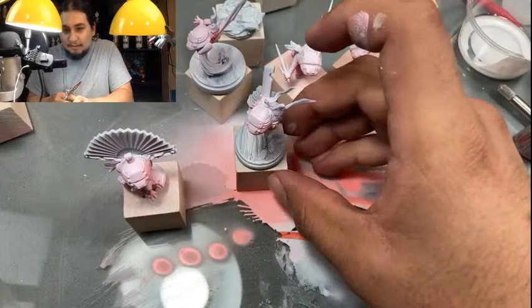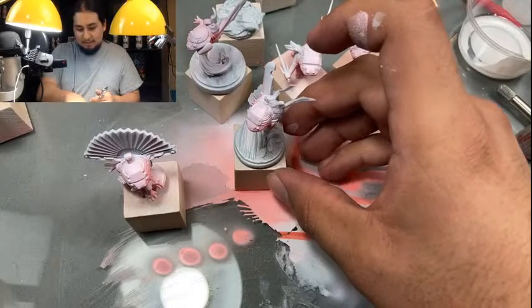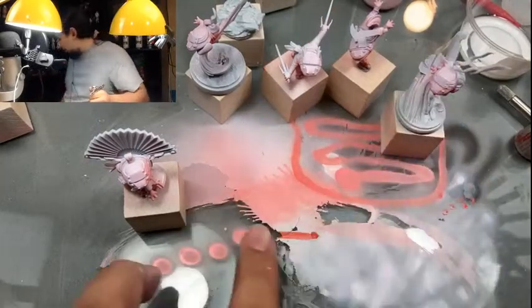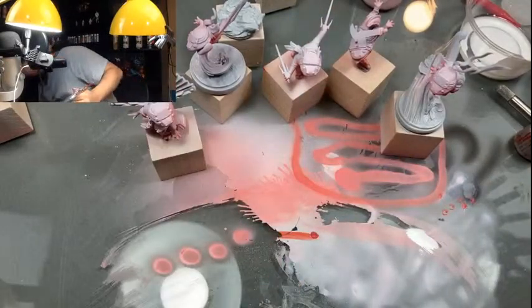Shiny, slimy. Yes, Cobra Mode. They're probably going to get a few coats of gloss primer once I'm just about done with them.